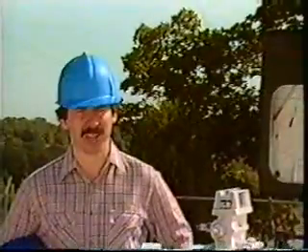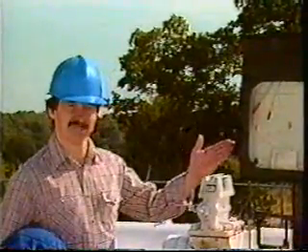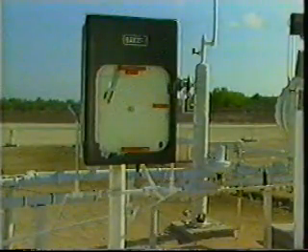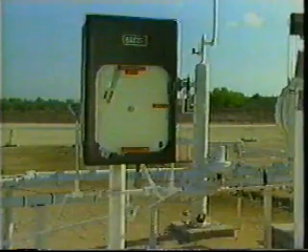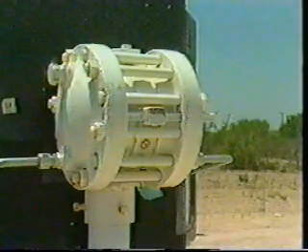To measure the volume of NGLs, orifice, turbine, or positive displacement meters are commonly used. So let's take a moment now to talk about each in a little more detail. Starting with orifice meters, like this one. The orifice meter is one of the oldest types of inferential meters. The term inferential refers to the fact that the volume is determined from some activity associated with NGL flow.